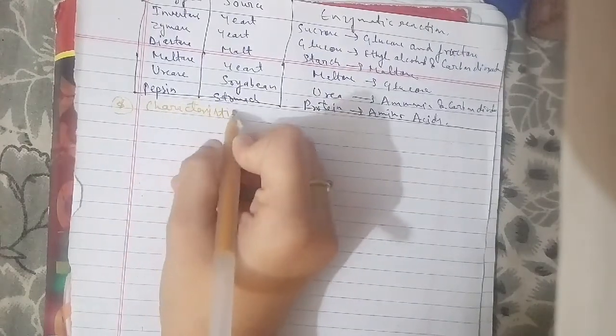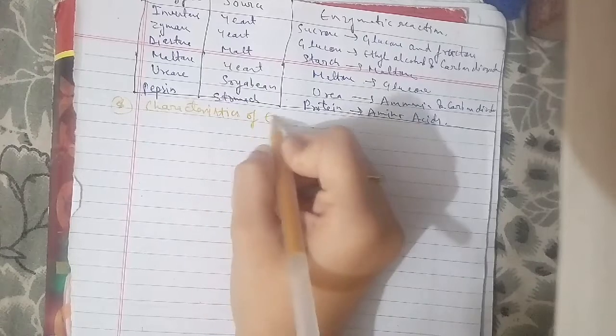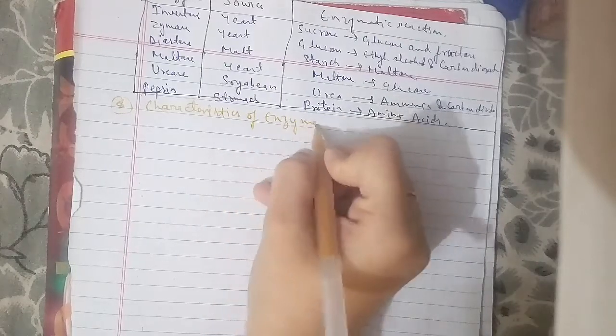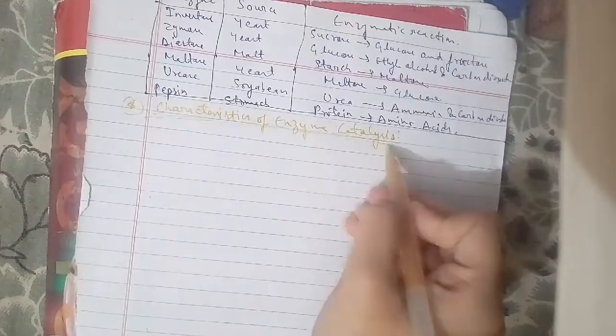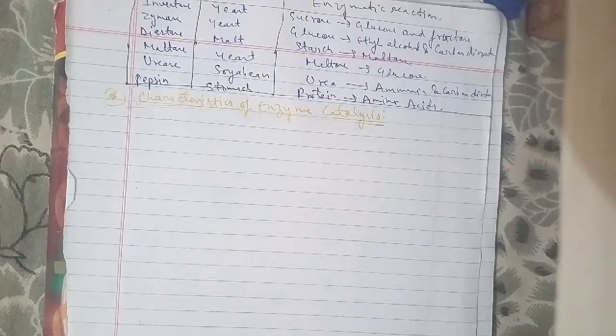Highly efficient: one molecule of an enzyme may transform 1 million molecules of the reactant per minute. The second is the highly specific nature.